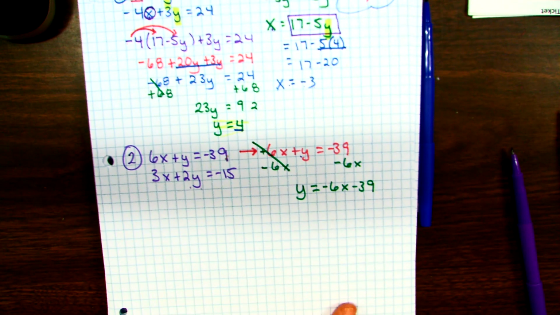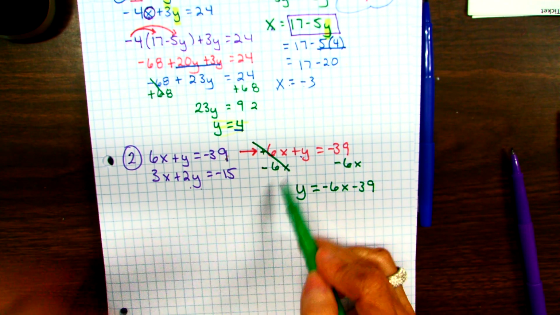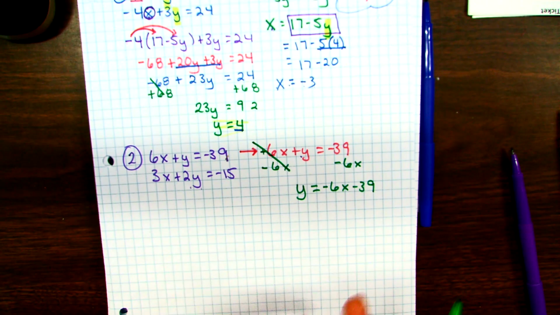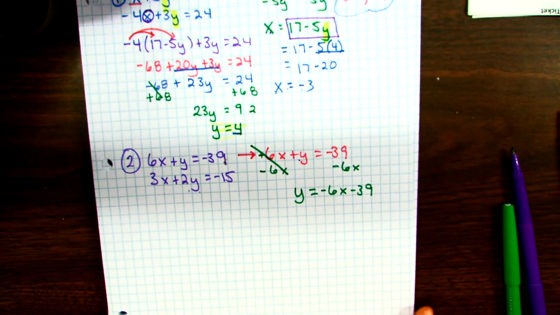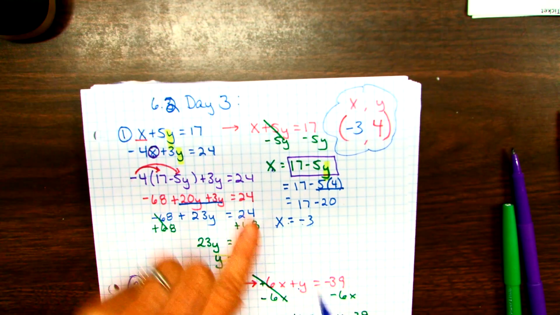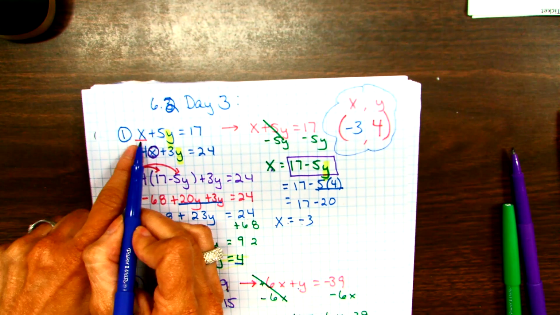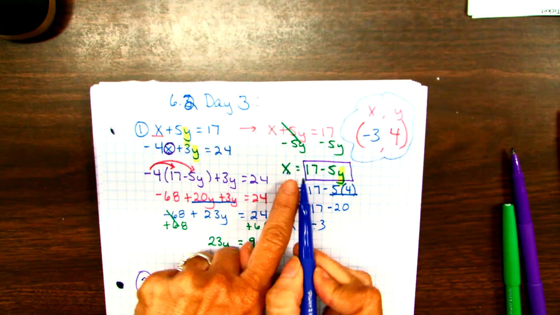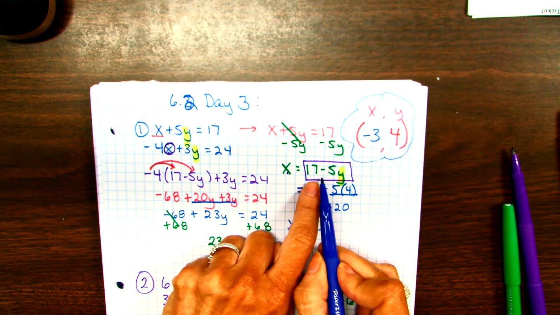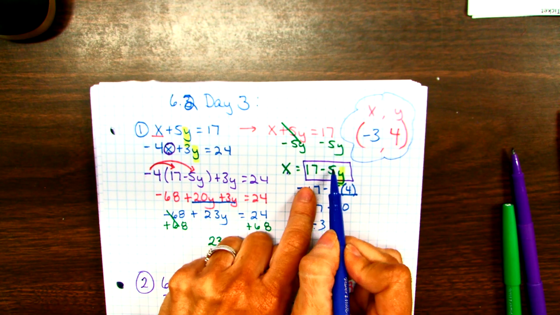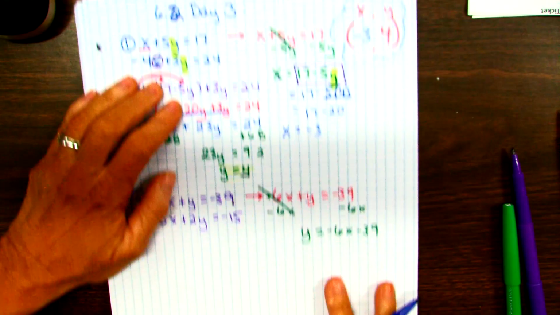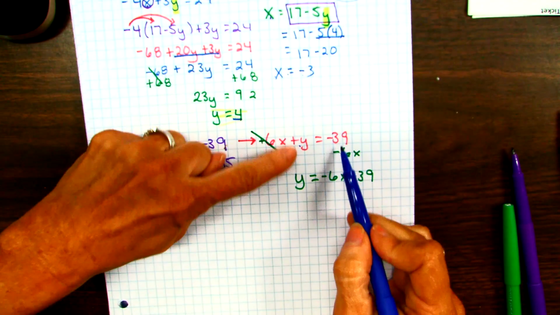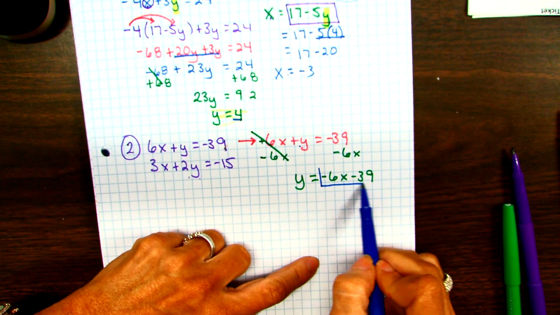Okay, so this is now ready to plug in to the other equation to do substitution. Now listen, guys, look. A minute ago when we did problem number 1, we chose to isolate the x, right? So we subtracted 5y and we had this. So we took what's in this purple box and plugged it in for x in the other equation. Look what has changed. You have to pay attention. Y is now by itself.